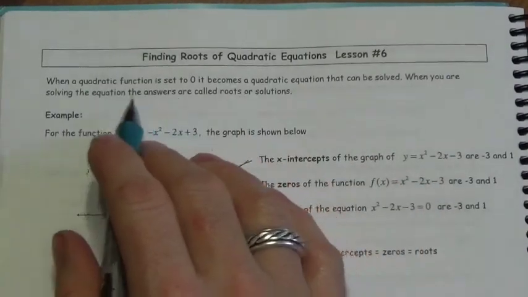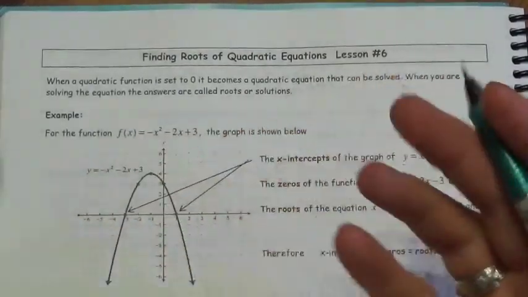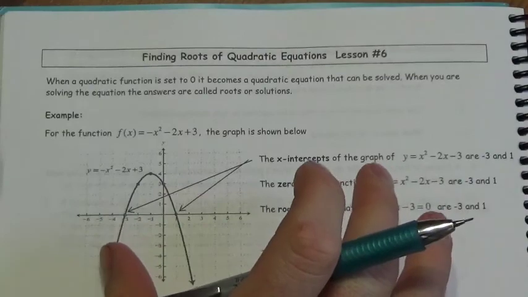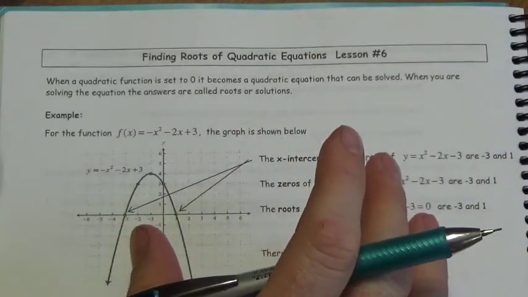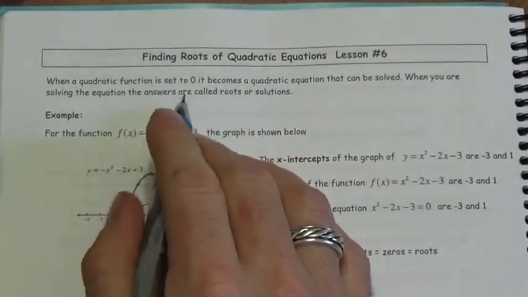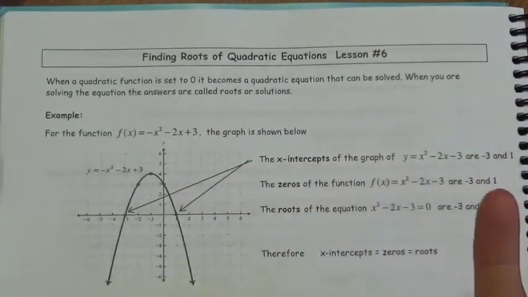So when you take a quadratic function, you set it equal to 0. What you actually do is you create an equation. A function is a relationship between two variables, like x and y. Or it can be more than just two variables, but that's typically where we start here, between x and y. As soon as you get rid of the y variable and throw in a number there, specifically 0 in this case, you create a quadratic equation.